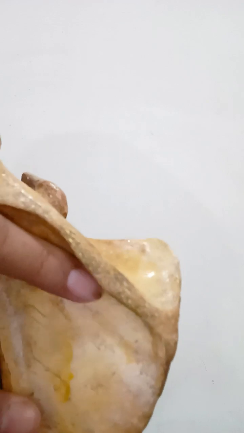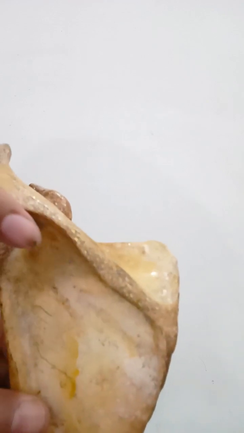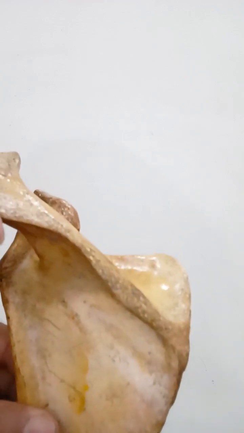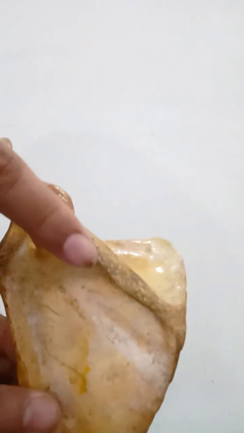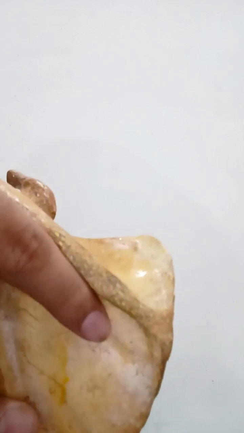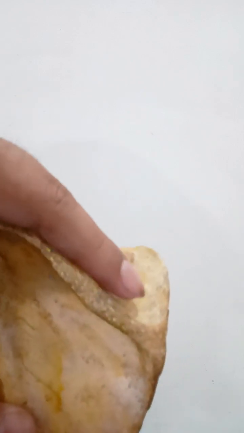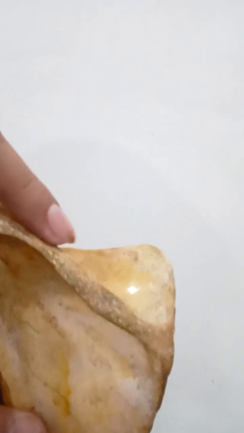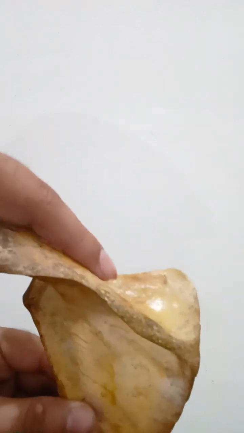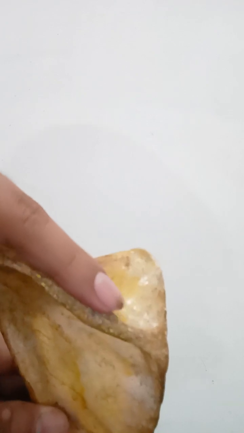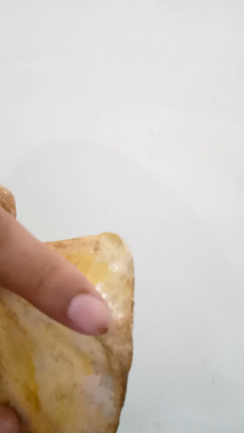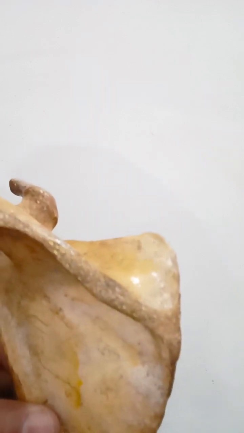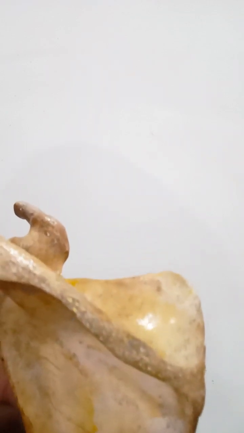The deltoid arises from the lower border of the crest of the spine and from the lateral border of the acromion process. And the trapezius is inserted onto the upper border of the crest of the spine and into the medial border of the acromion. That is the trapezius. The trapezius is inserted into the upper border of the crest of the spine, and the deltoid arises from the lower border of the crest of the spine, including the lateral border of the acromion.